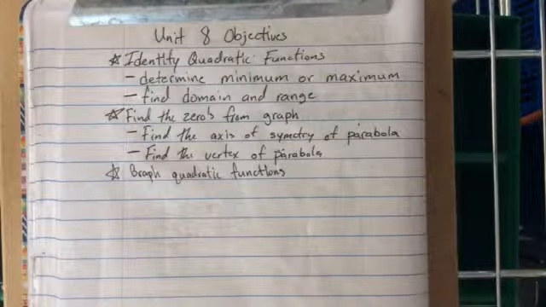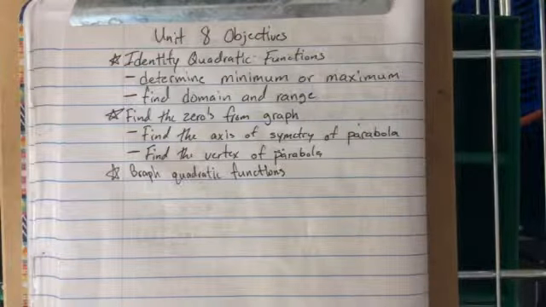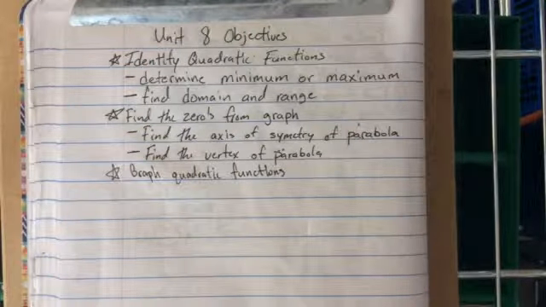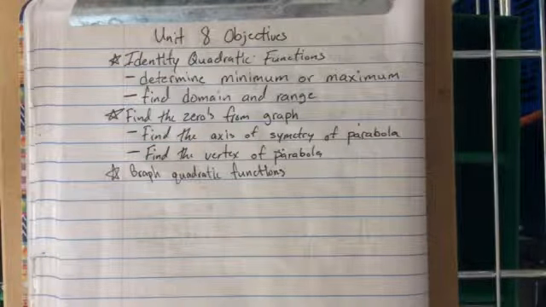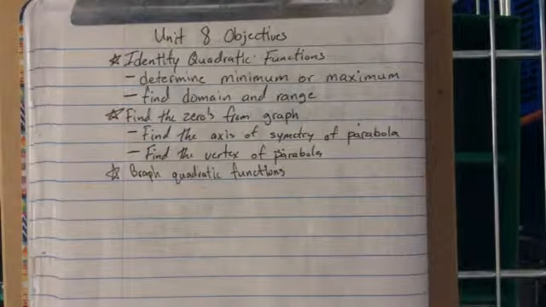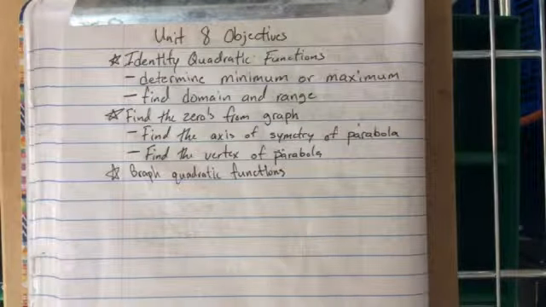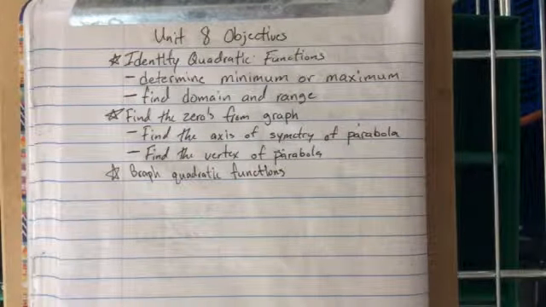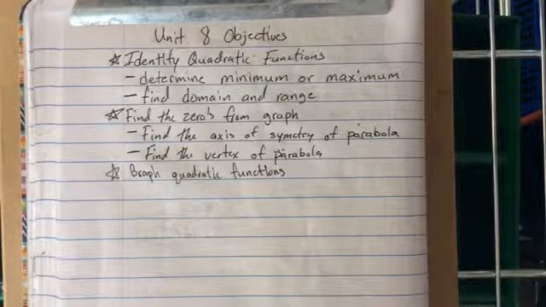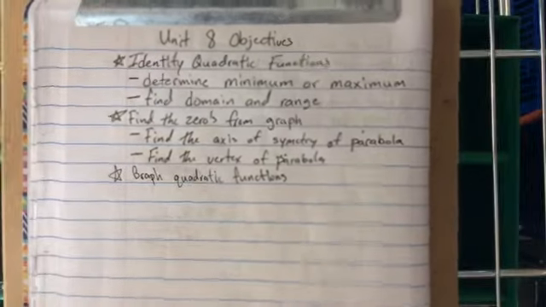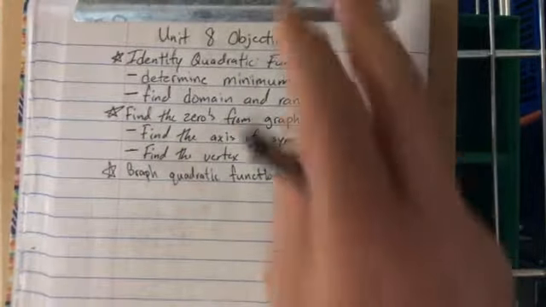William. Graph quadratic functions. He's saying it looks exactly like a B. I could see that, but it's a G. Bless you. So we're going to graph quadratic functions.